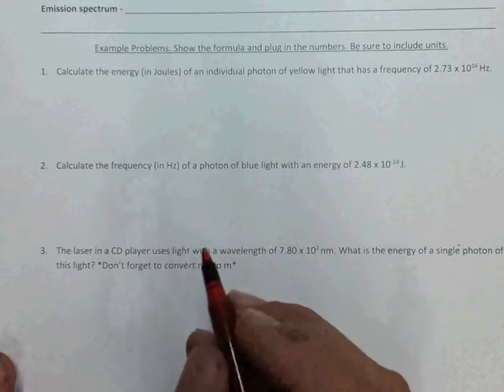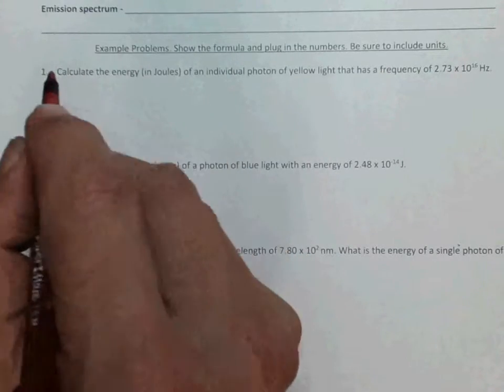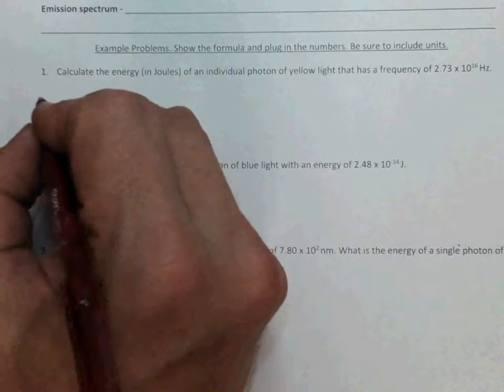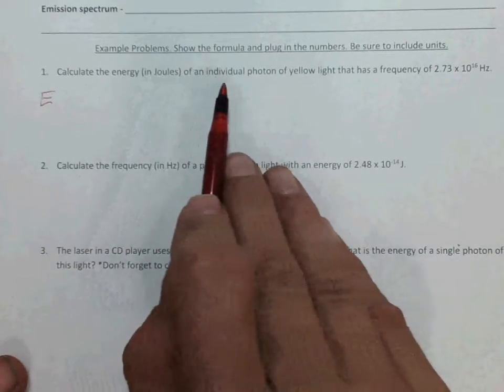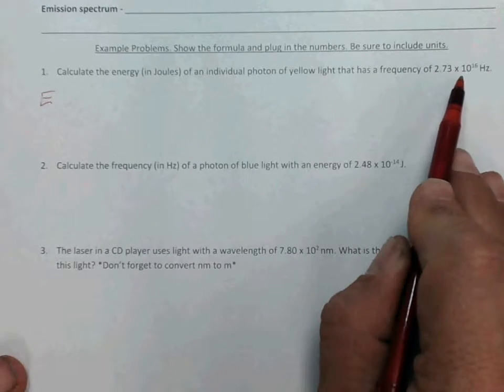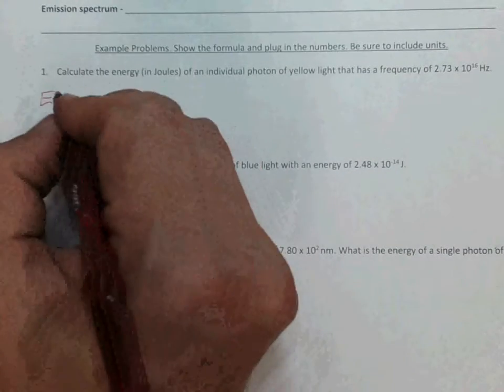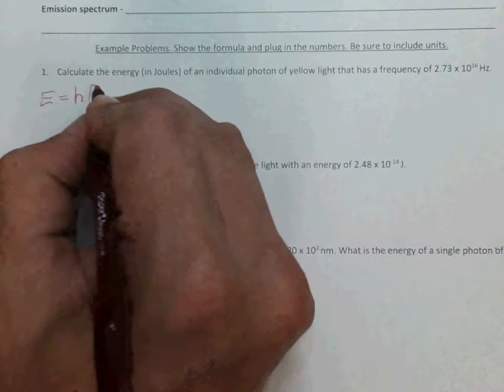Let's look at the three example problems at the end of the notes. Hopefully you've gone through and you understand the relationship between energy and frequency. The first one says, calculate the energy in joules of an individual photon of yellow light that has a frequency of 2.76 times 10 to the 16 hertz. The formula for this is energy is equal to H times F.